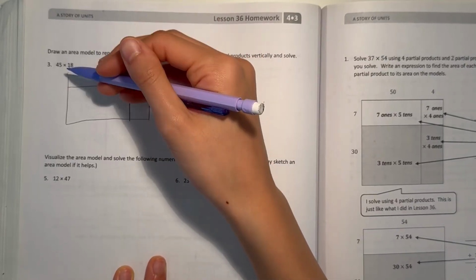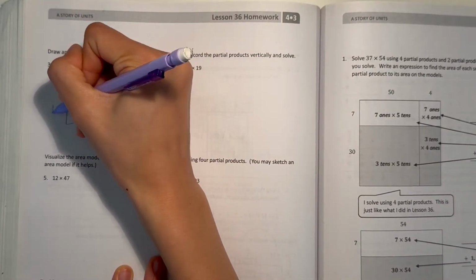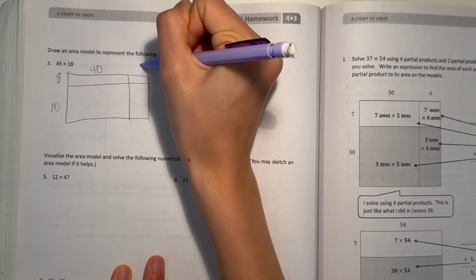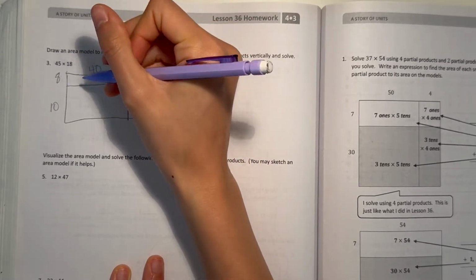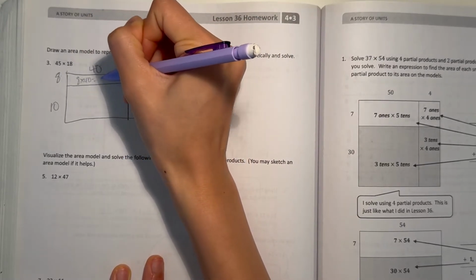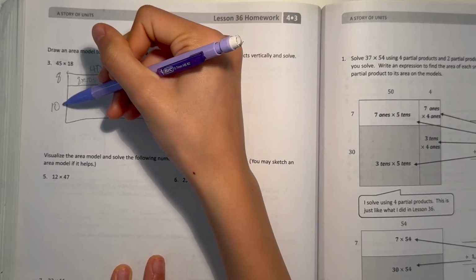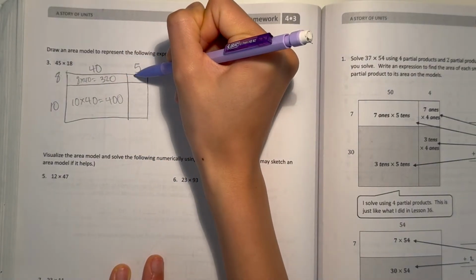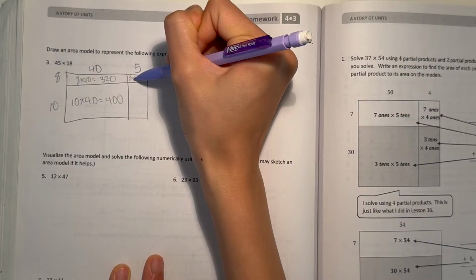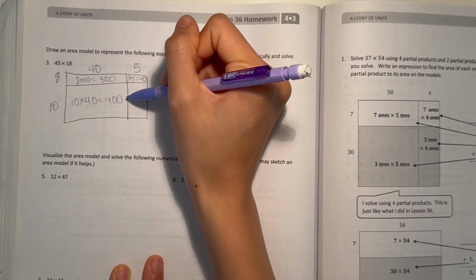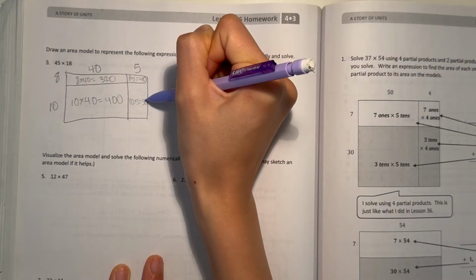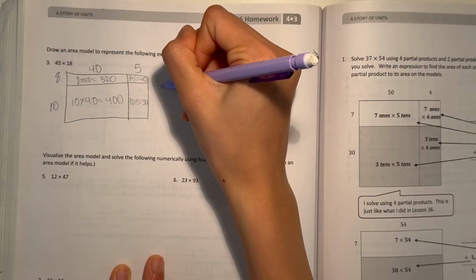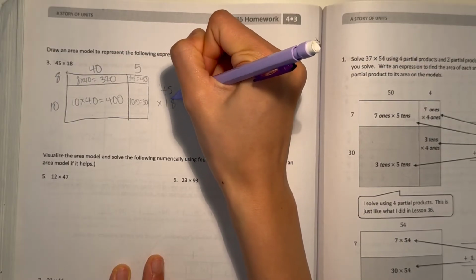Okay, so 18, we're going to put 18 on this side. 18, break it apart into 10 and the ones, and 45, 40, and 5. So first we do 8 times 40, which will give us 320. Now here we have 10 times 40, which is 400. Now 8 times 5, which is 40, and 10 times 5, which is 50. Alright, so now our partial products, we have 45 times 18.